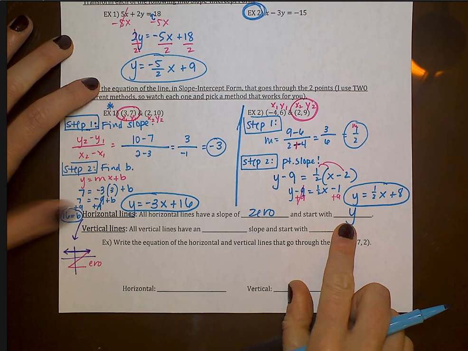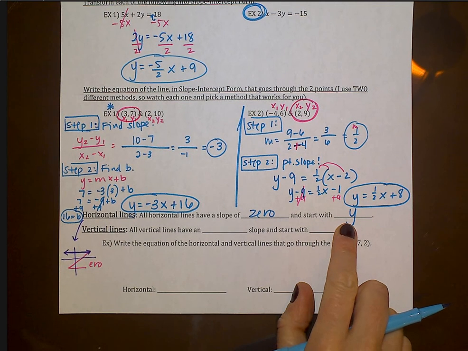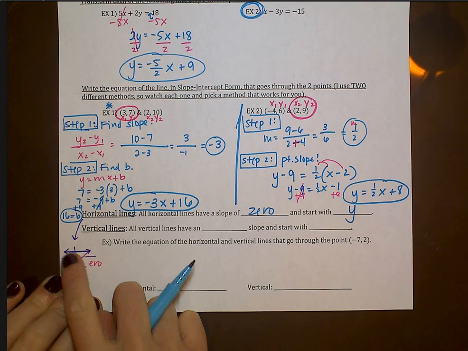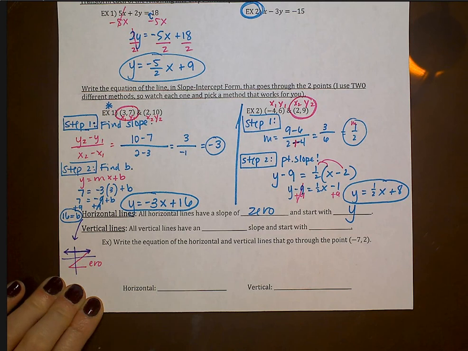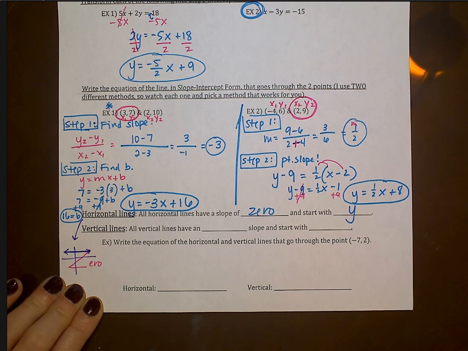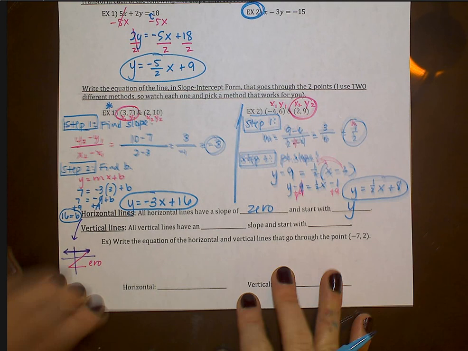I'll show you on the back when we graph these, but a lot of people remember it's like the opposite of the axis. So a horizontal line follows the x-axis. So when you write the equation of a line, you say y equals some number. It's kind of backwards, which is weird.